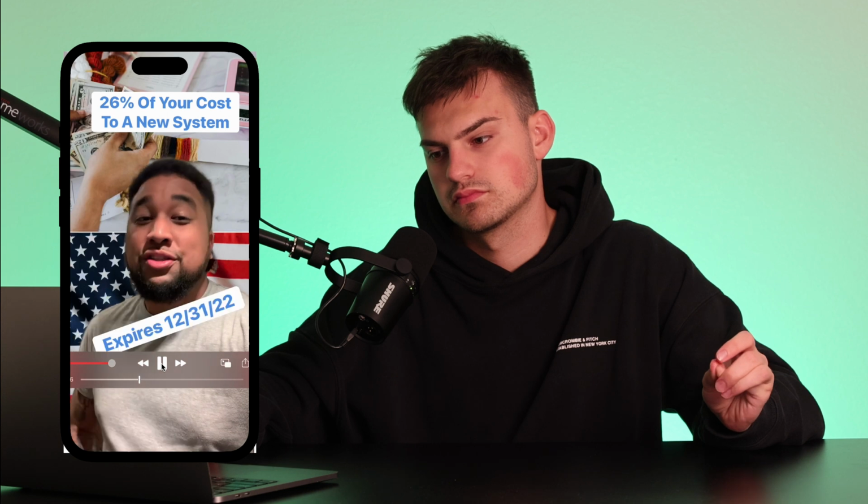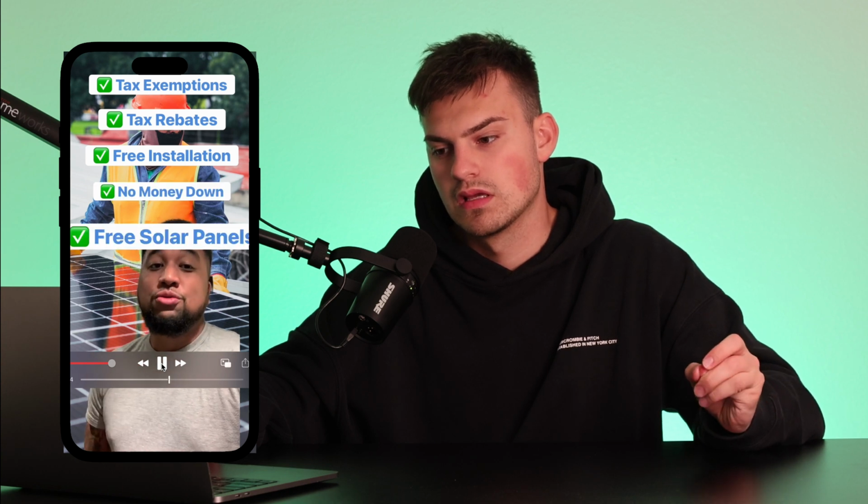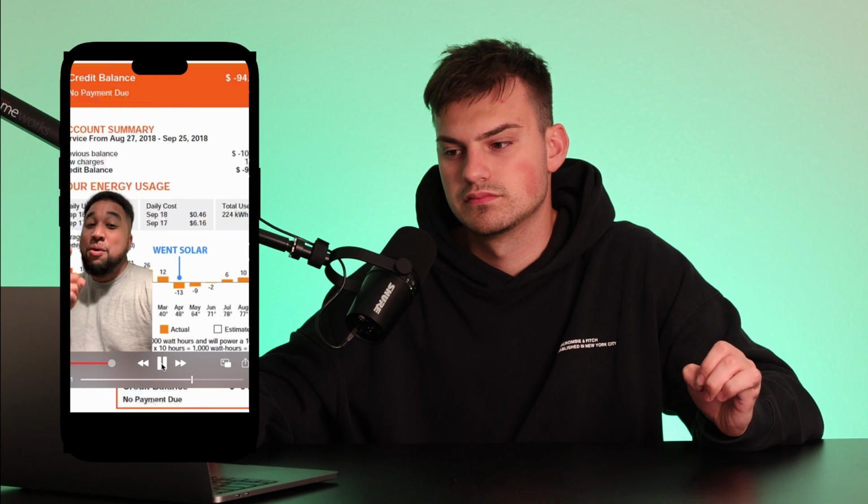As of last December, a new benefit allows Americans to get paid to install solar on their home. That's right. For the first time, the government will pay you 26% of your cost for a new system, along with tax exemptions, rebates, free installation, no money down, and possibly free solar panels. Now is the very best time to switch to solar. I got my quote, and now I'm selling power back to the city for a profit.